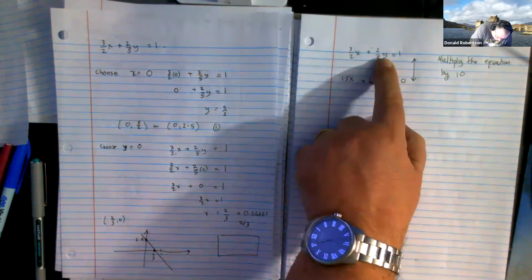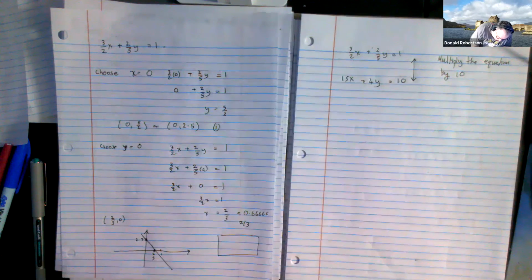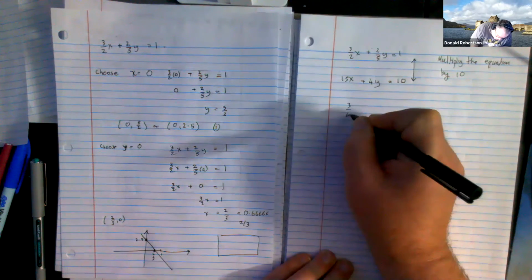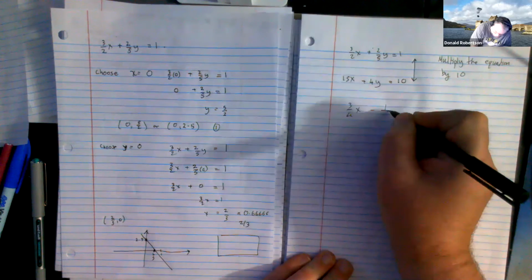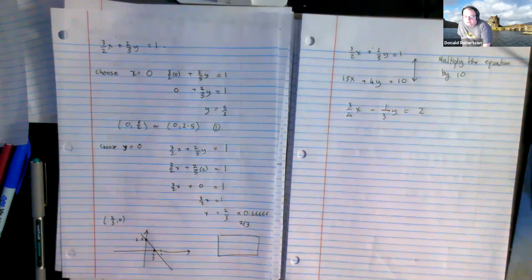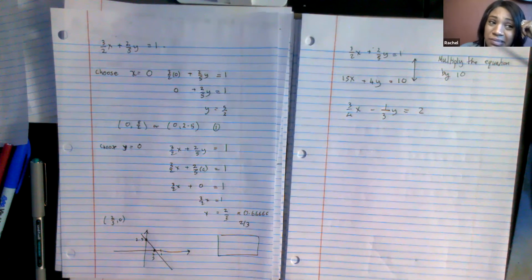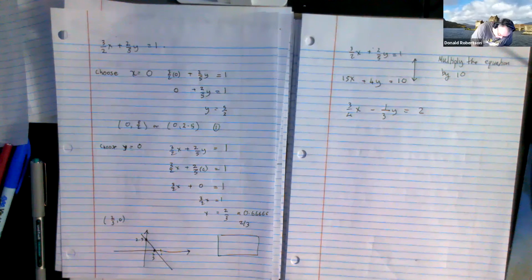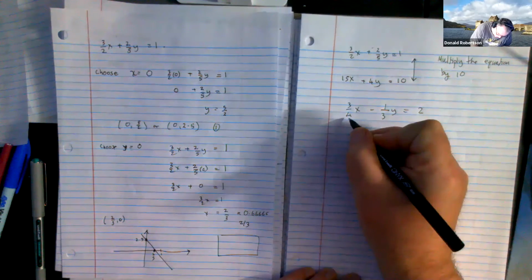Let me randomly pick one. Suppose it was 3/4 x, take away 1/3 y equals 2. What would I multiply everybody by here to get rid of all those fractions? 12? Yeah. Okay. And 12 times that would get me 9x, and 12 times that would get me this.